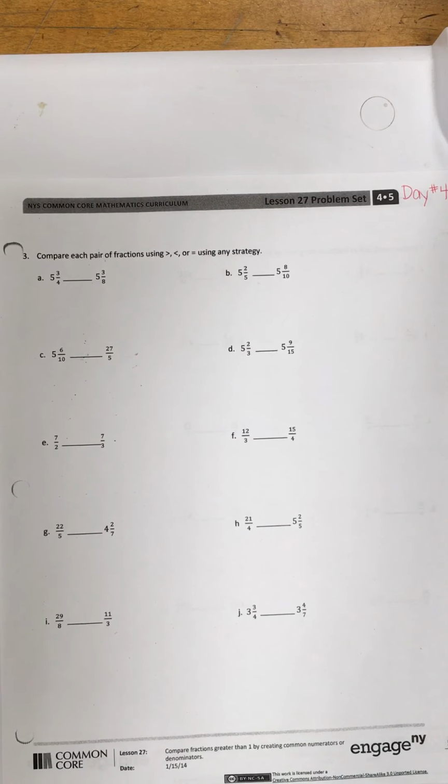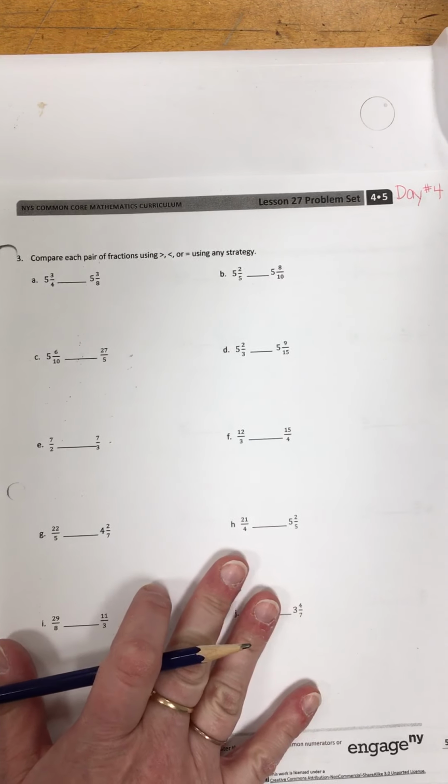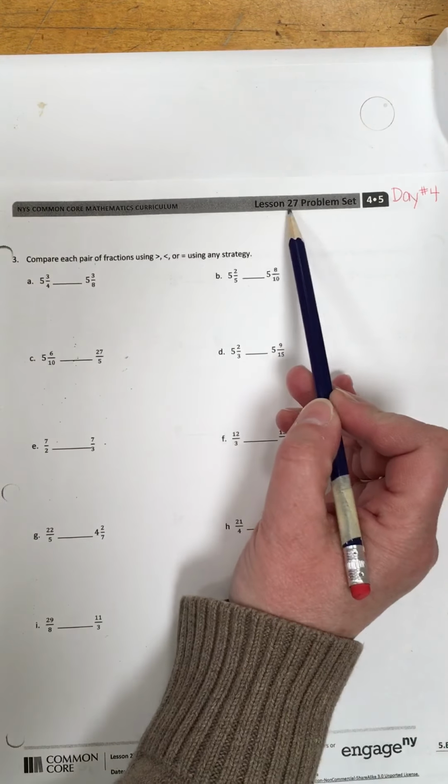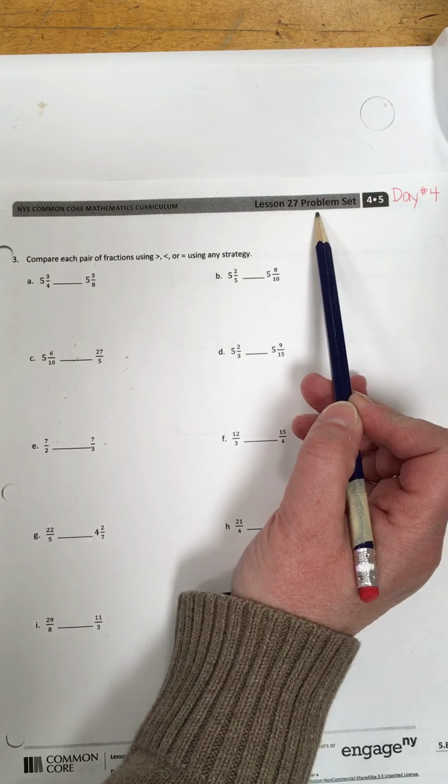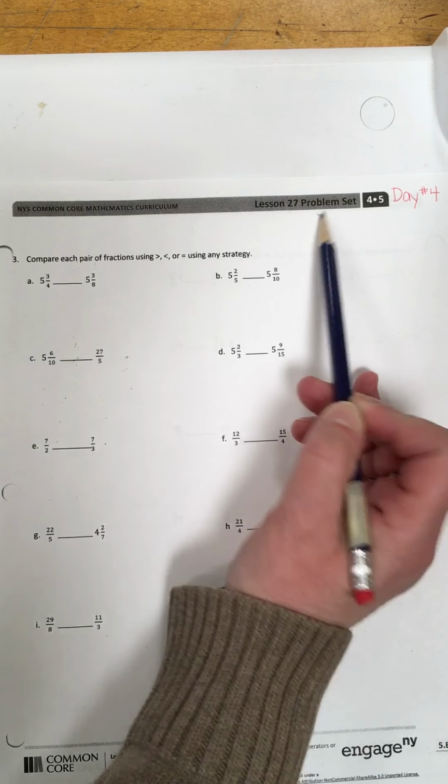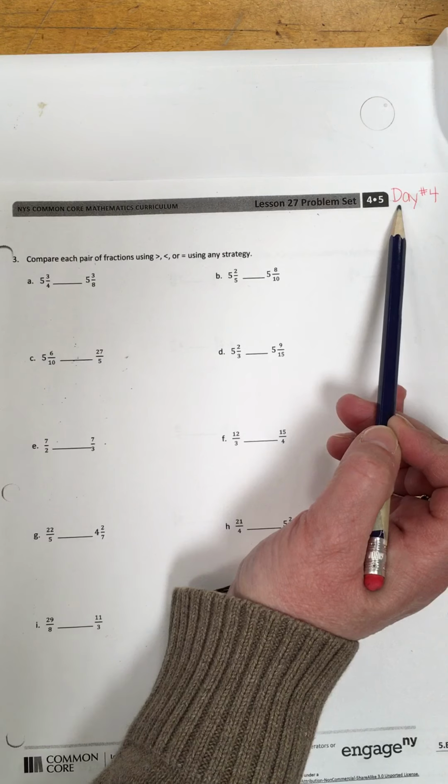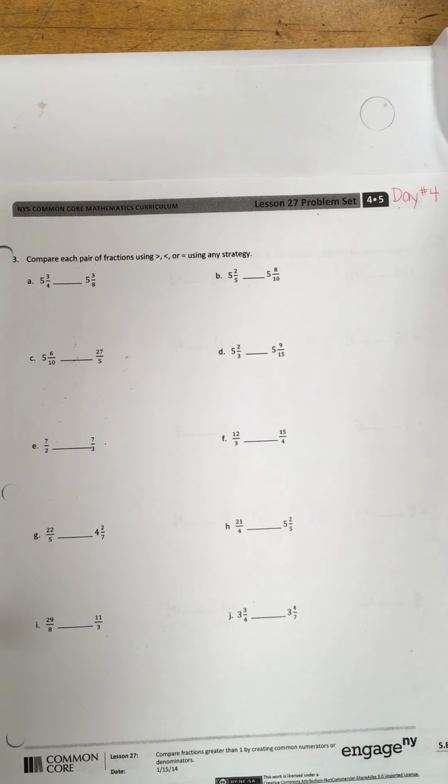Hey everybody, it is day 4, math time. We are going to be doing lesson number 27. You need this paper. It says lesson number 27 problem set. Make sure you're on that page. And it says day number 4, and you're going to need a pencil.